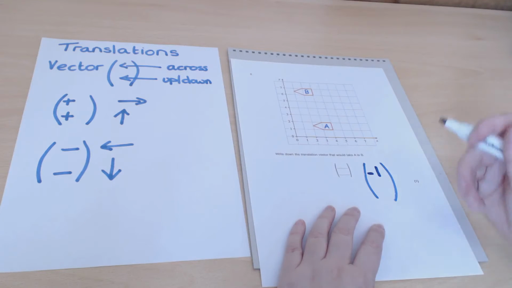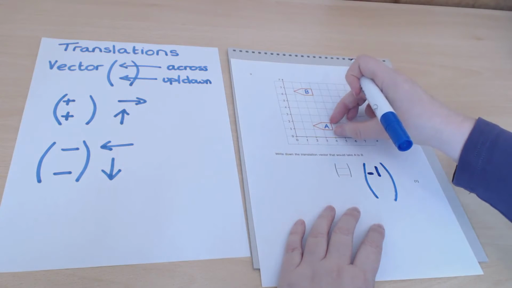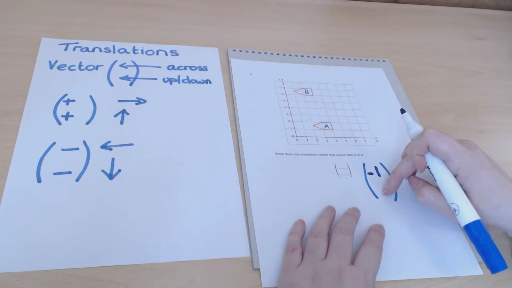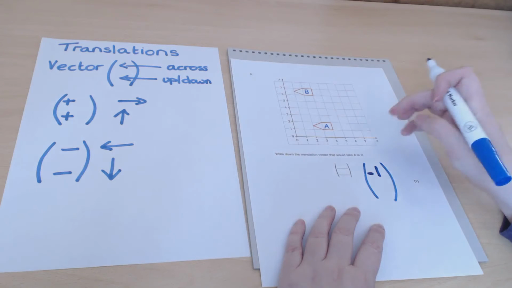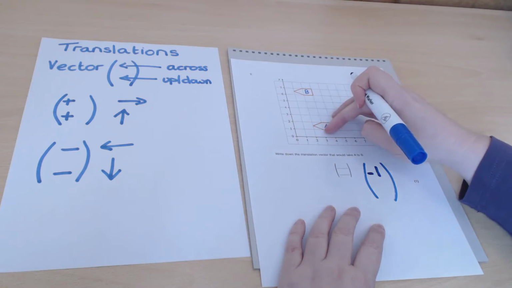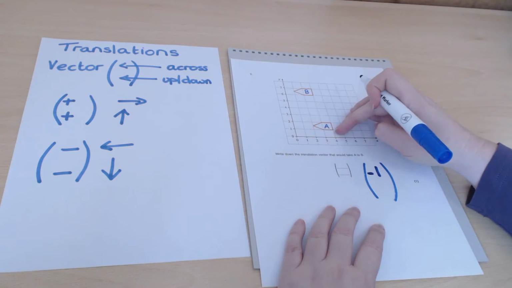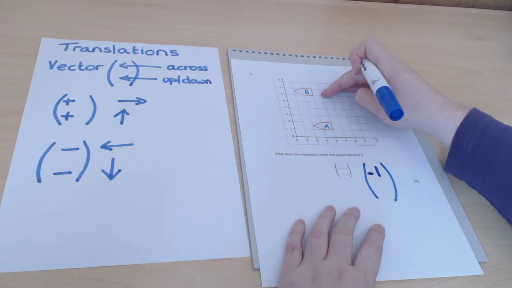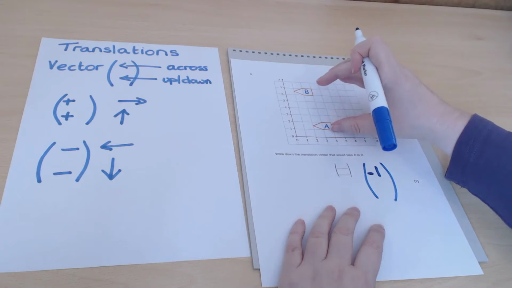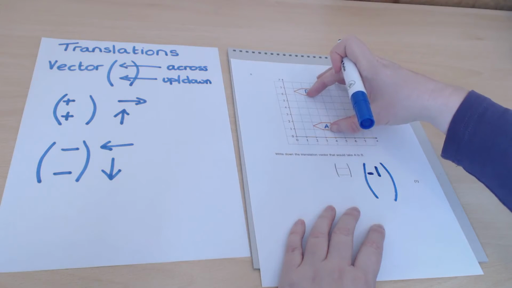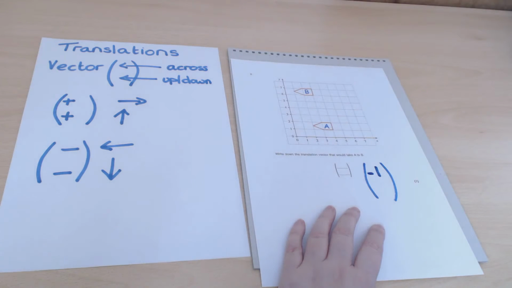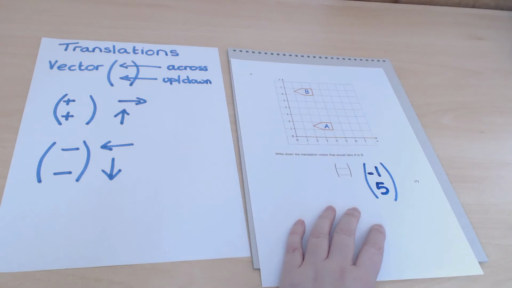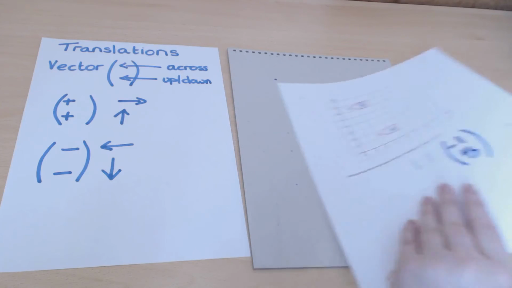Now we've got to look at the up and down. A has clearly moved up to get to B, so that's going to be a positive number on the bottom. How far has it moved up? Again, if we take the bottom line here, it's moved up 1, 2, 3, 4, 5 up. Make sure you compare like with like on both shapes so that you get the right numbers. So the vector is -1 on the top and 5 on the bottom. Let's do another one.